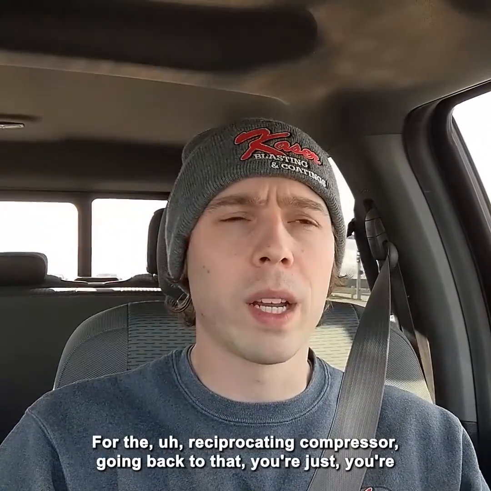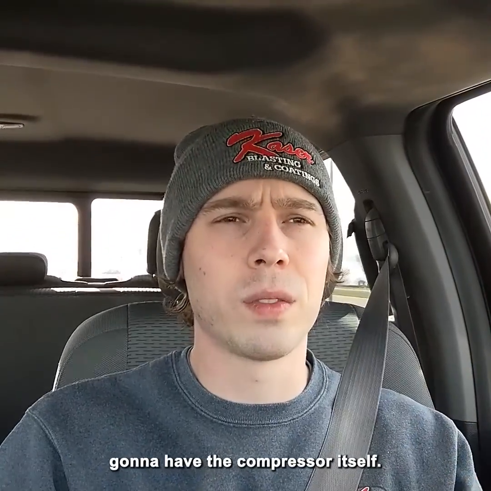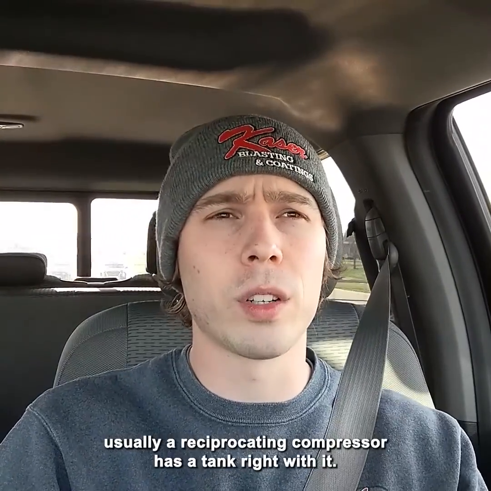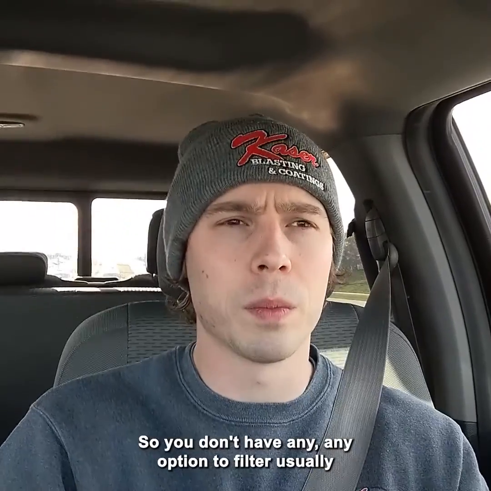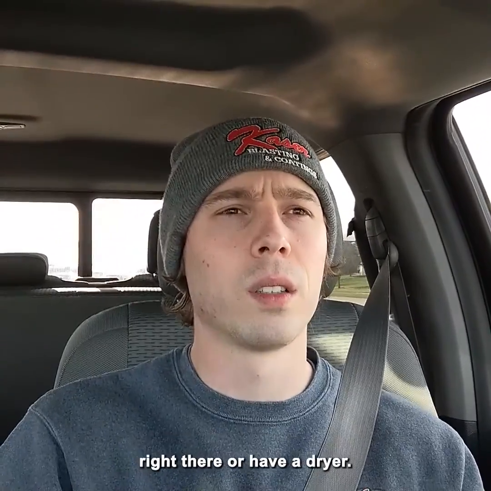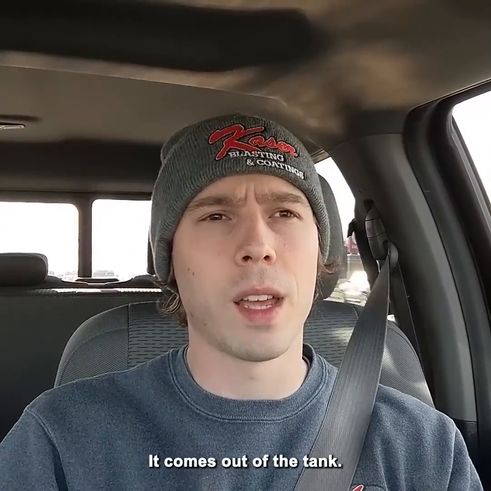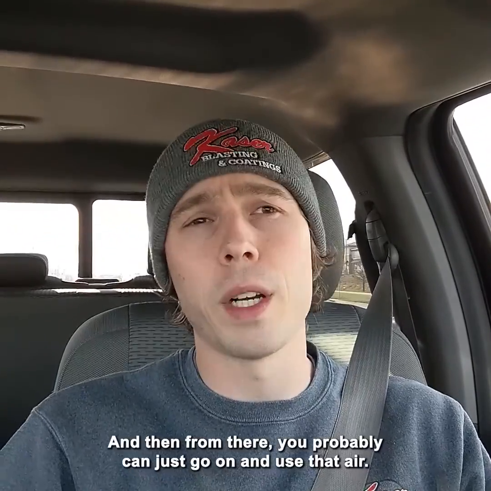For the reciprocating compressor, going back to that, you're gonna have the compressor itself. You're gonna come out of that with, usually a reciprocating compressor has a tank right with it. So it's making the air right there, and it's going right into the tank. So you don't have any option to filter usually right there, or have a dryer. So you have your tank right there. It comes out of the tank. You're going to hit a filter. Then you're going to have your dryer. And then from there, you probably can just go on and use that air.